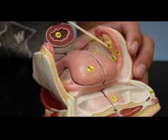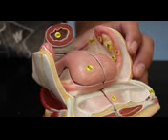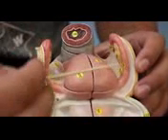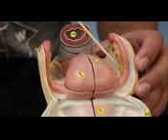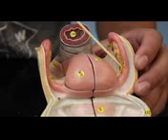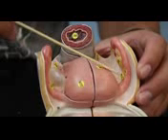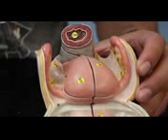Now, the ovary is connected to the uterus through this ligament right here. Let me bring it right here. You can see the ligament there, that white little structure. That is called the ovarian ligament. The ovarian ligament connects the ovary to the uterus.